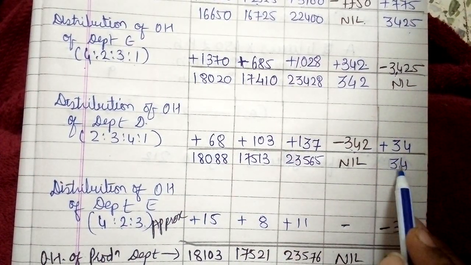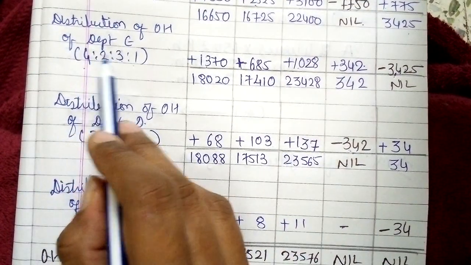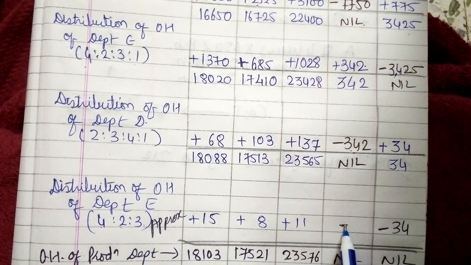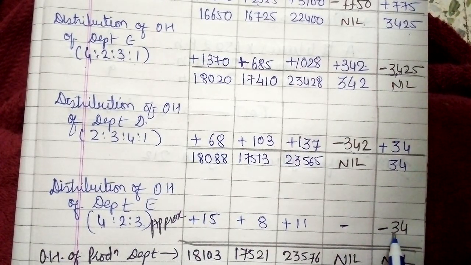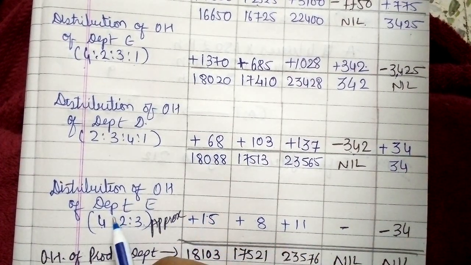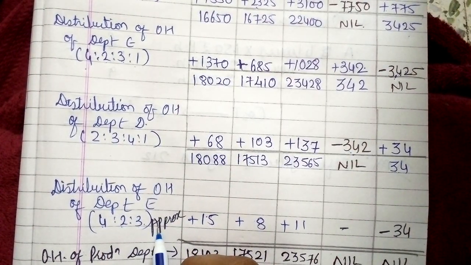If this 34 rupees is distributed as per the 2:3:1 ratio, then there will be rupees 4 in department D, and it would be tedious to distribute this 4 rupees among the rest of the departments. So what are we doing right now? We are just rounding up this distribution. So this 34 is distributed among only the production departments in ratio 4:3:2. I have written the word approximate, right?